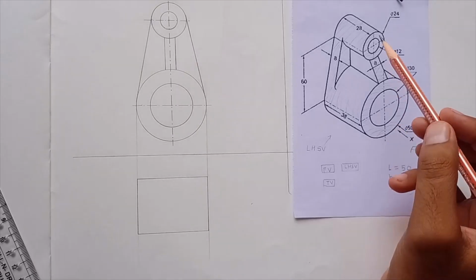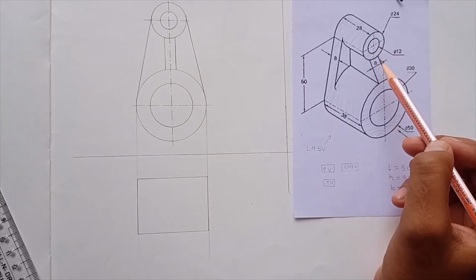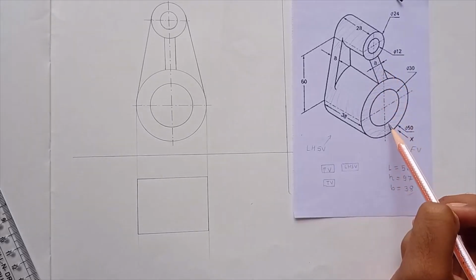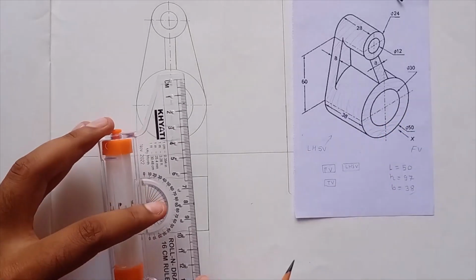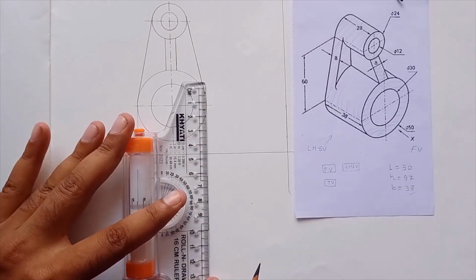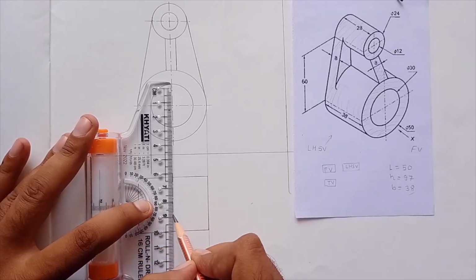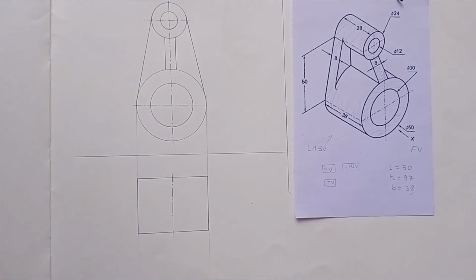Now let's draw this cylindrical object, right? But before that, let's look at the center line. The center line will lie exactly at the mid of this 50 millimeter length. So let's draw the center line. So this is my center line, right?